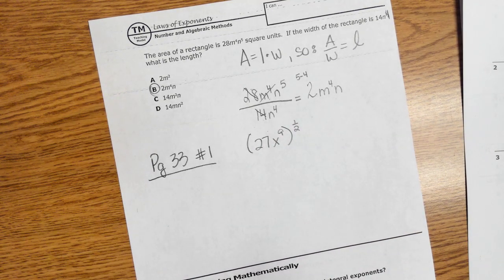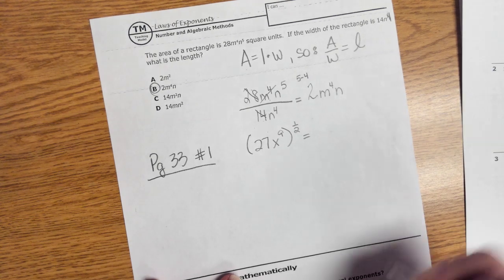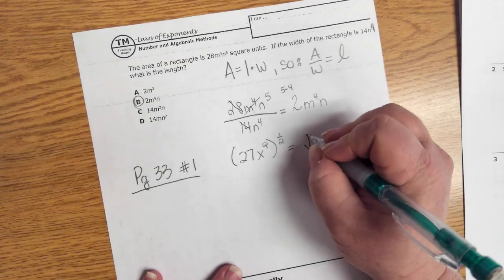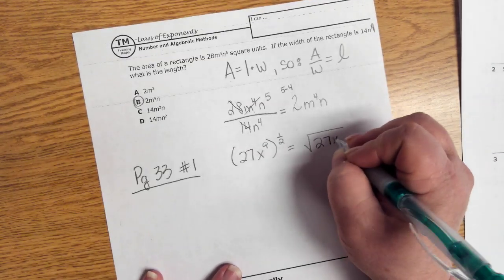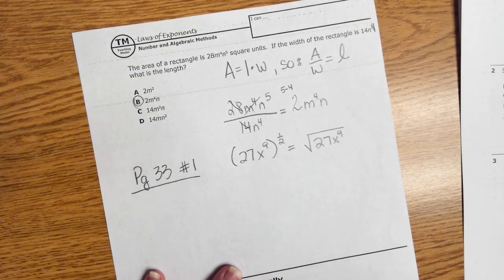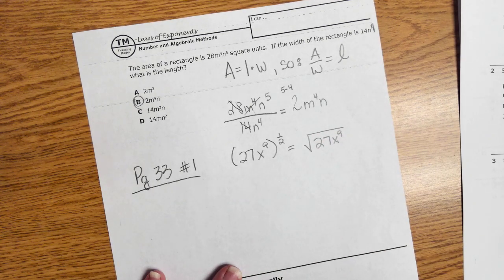You may have a problem where it gives you to the power of 1/2, and you need to understand that to undo it and simplify it, that is equivalent to the square root of 27x to the 9th. So remember, 1/2 means square rooting on the exponent laws. Can you remember that?